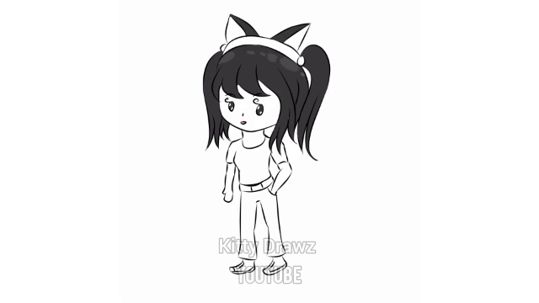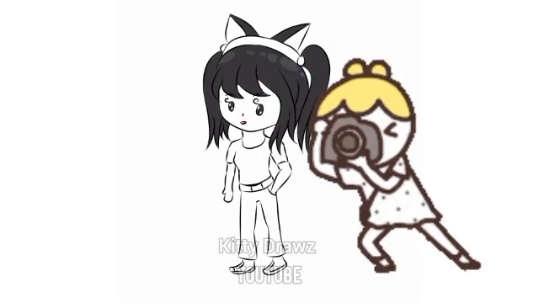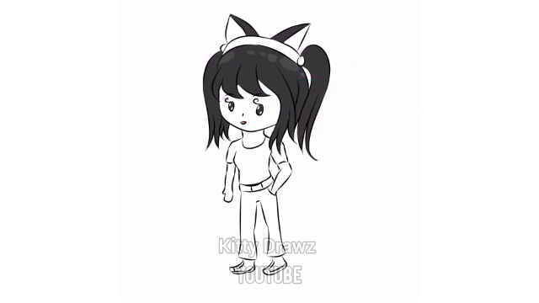Just draw the sketches on the paper and then just transfer the sketch by taking a picture into your software and then continue your drawing.